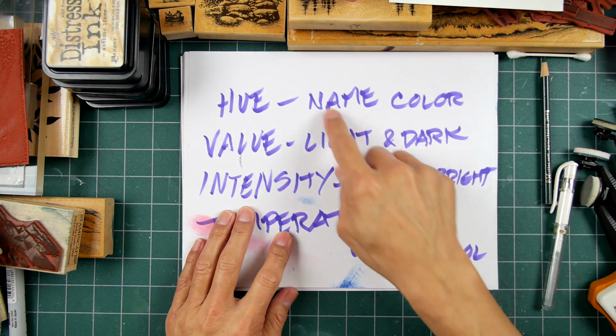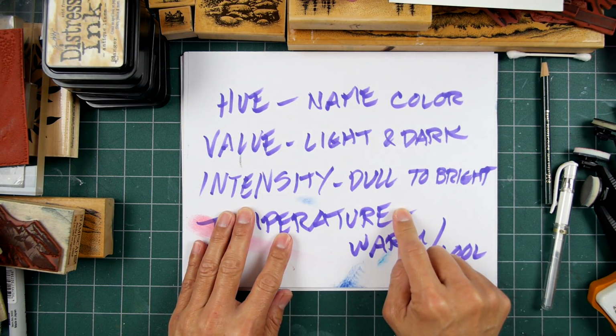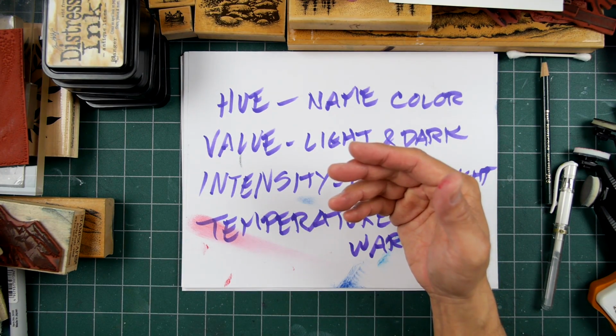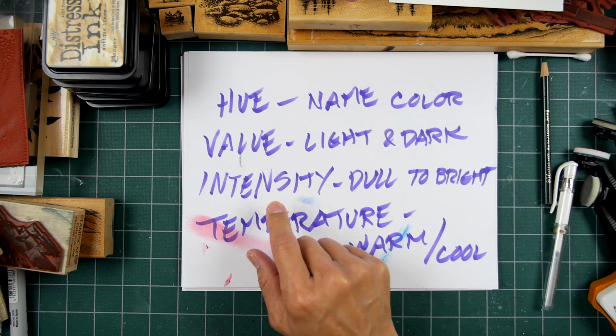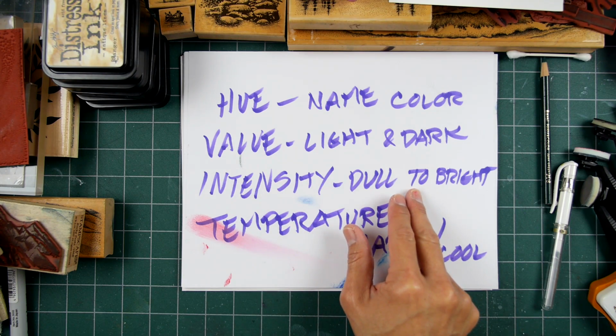Play around with your different aspects of color. Bring in some darker and more intense colors into your shadow areas like that.